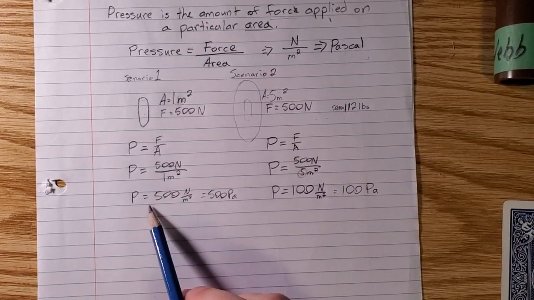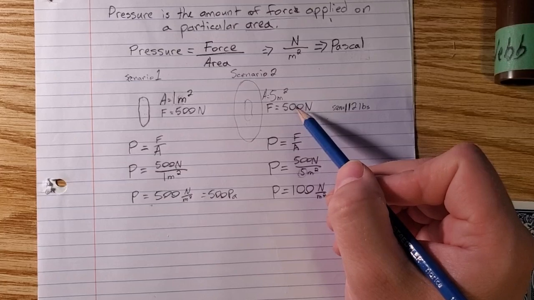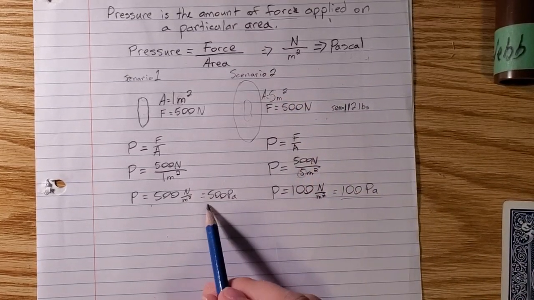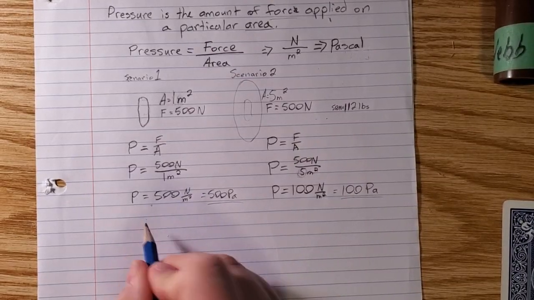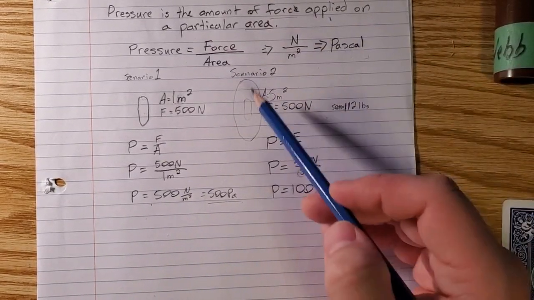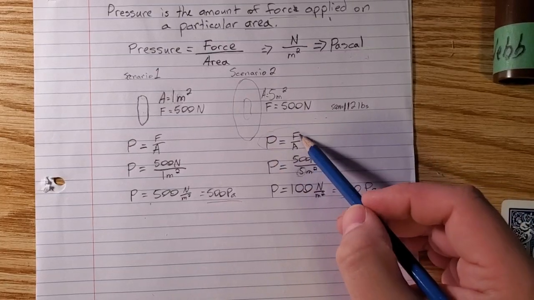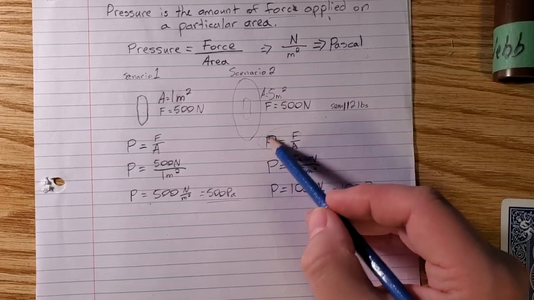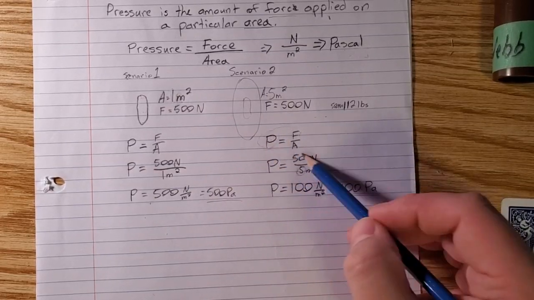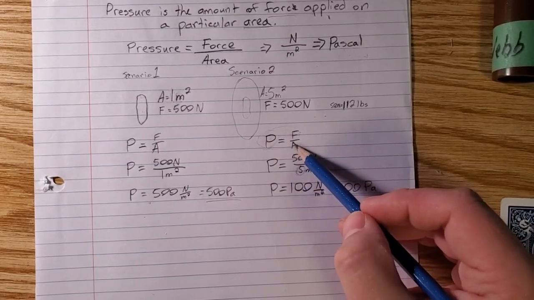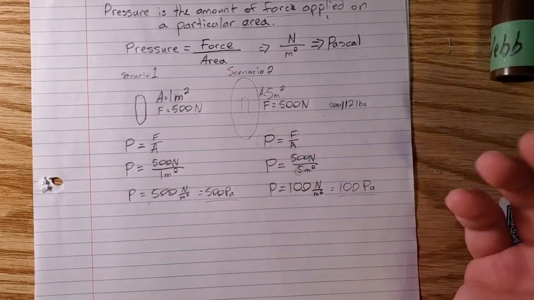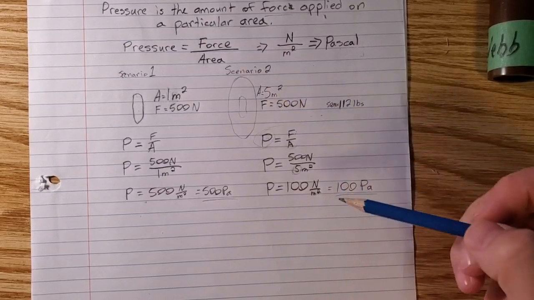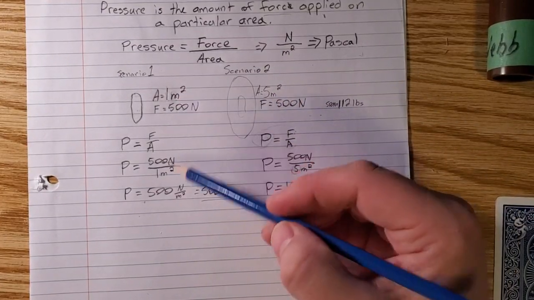So if we compare this, notice that a smaller area means a greater pressure. Greater area means a smaller pressure. With any formula, whatever's on the top of a formula, if it gets bigger, it's going to make the other thing on the other side of the equation bigger. The thing that's on the bottom, if it gets bigger, it's going to do the opposite. It's called inverse. It's going to cause this to be smaller. So notice bigger area, smaller pressure. Smaller area, bigger pressure.